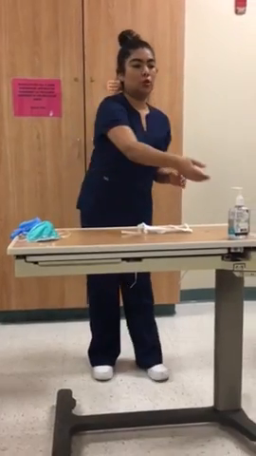And of course, you always want to make sure that you wash your hands, 15 to 20 seconds. Then you're going to go and document what you assessed on the patient. And that's the proper way to put on your attire and remove your attire when seeing your patient.